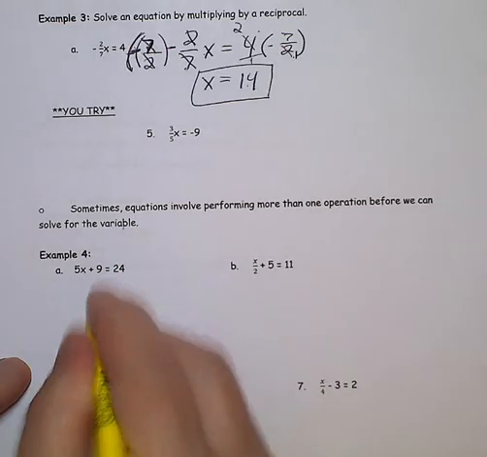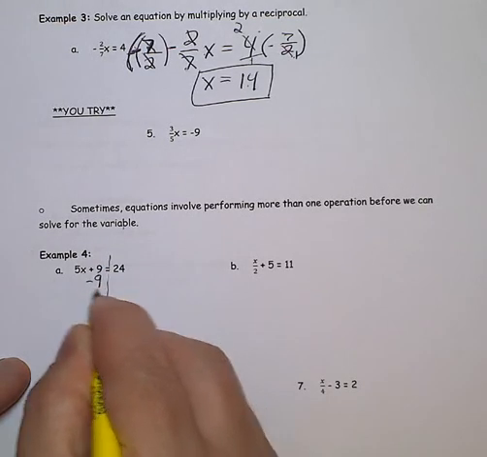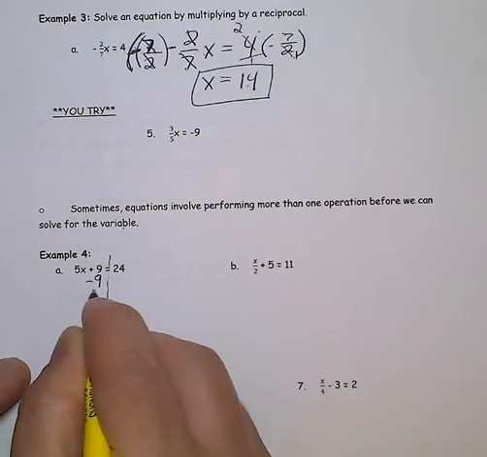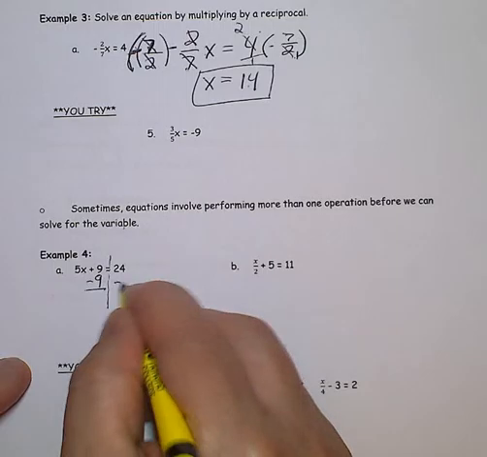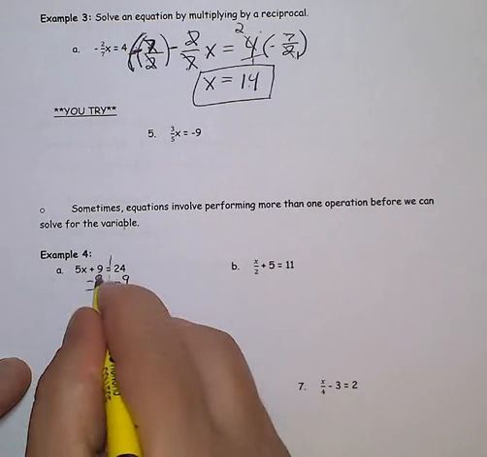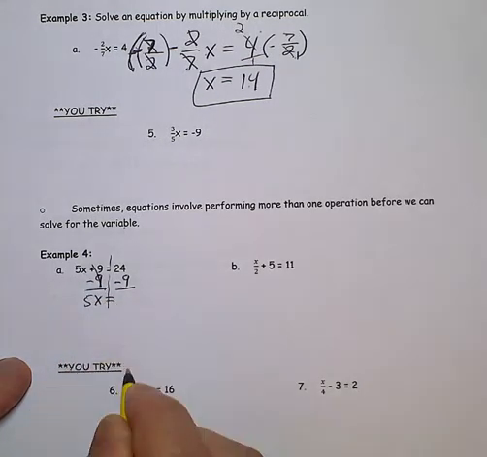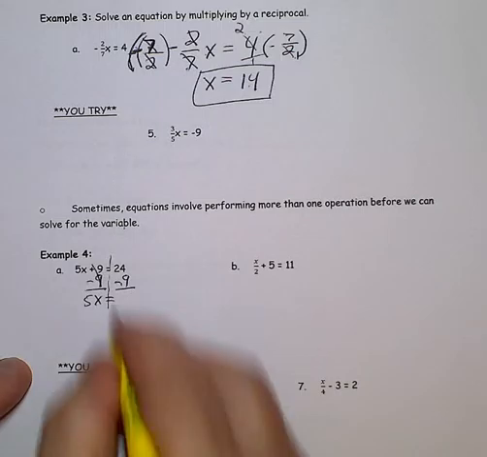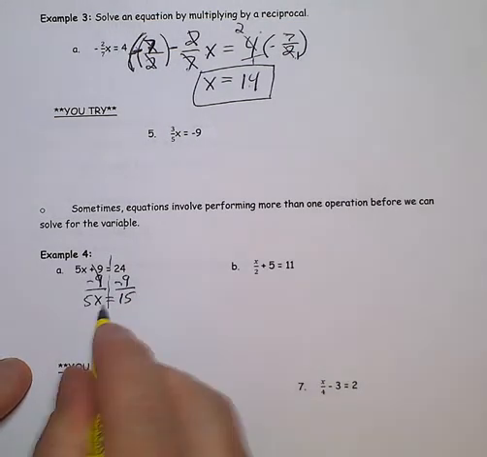So since I want to undo that addition, I'm going to use the opposite operation, and I'm going to subtract 9. If I subtract 9 on that side, I subtract 9 on this side. So positive 9, negative 9 goes away. I'm left with 5x equals 24 minus 9 is 15. Okay? Still don't have x by itself.